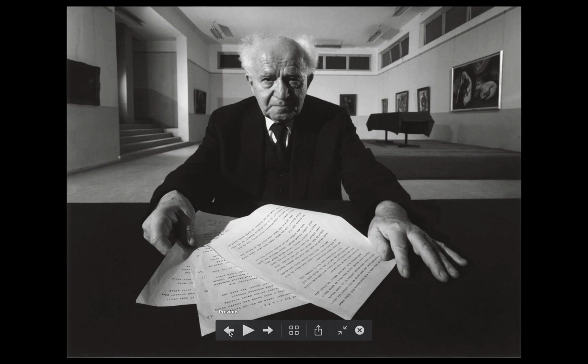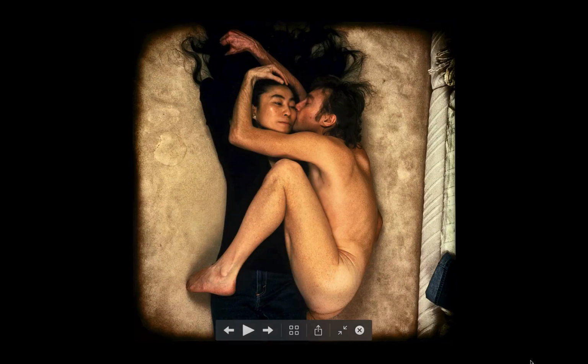Another Arnold Newman, forgive me, I don't remember the subject here. And let's move on now to Annie Leibovitz. So Annie Leibovitz still makes environmental portraits. I'm going to show you some of her later work, but it was really her early environmental portraits for Rolling Stone that made her quite famous. And they're very ingenious, very different from Arnold Newman.